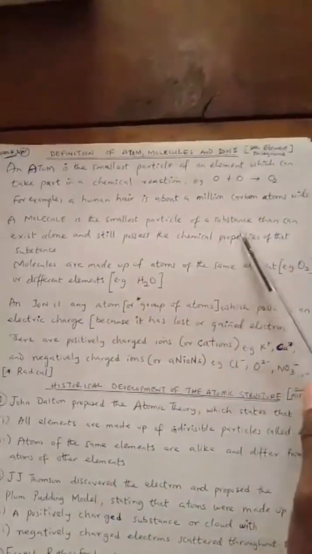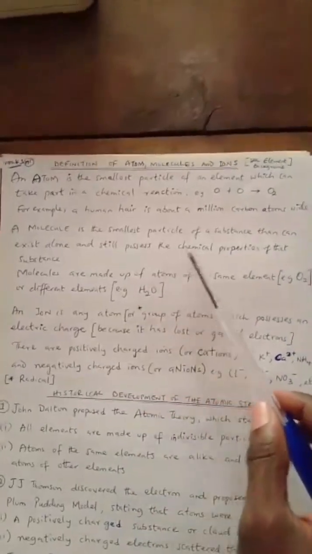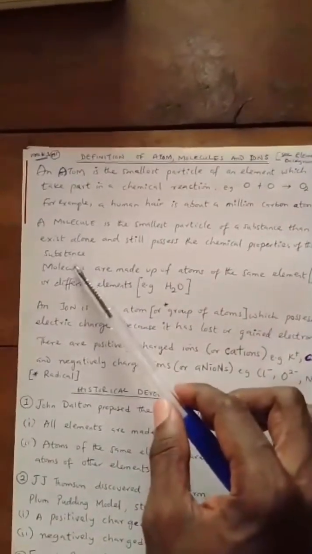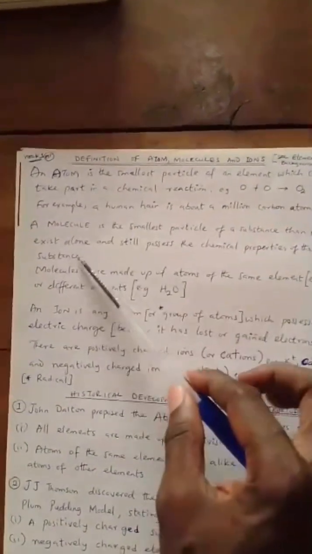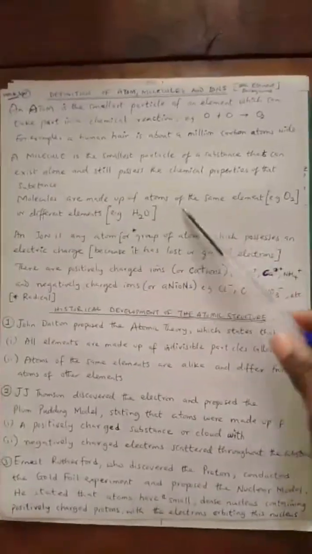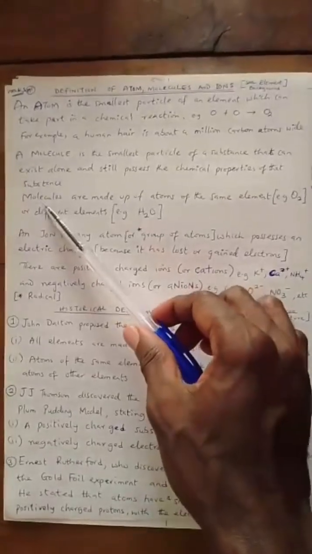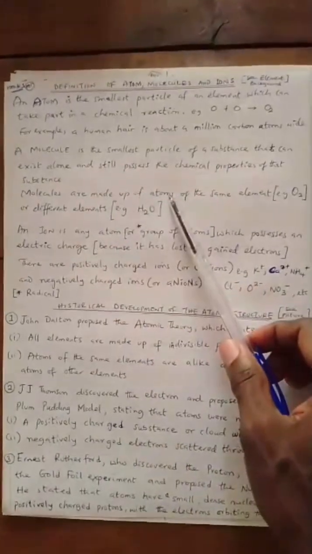Now, what about a molecule? A molecule is the smallest particle of a substance that can exist alone and still possess chemical properties of that substance. So an atom is the smallest part that can react, while a molecule is the smallest particle that can exist alone. Molecules are made up of atoms of the same element.